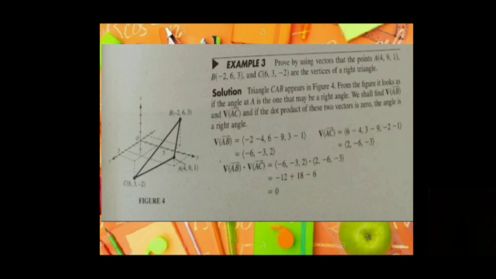Example 3. Prove by using vectors that the points A (4, 9, -1), B (-2, 6, 3), and C (6, 3, -2) are the vertices of a right triangle. Solution. Triangle CAB appears in Figure 4.